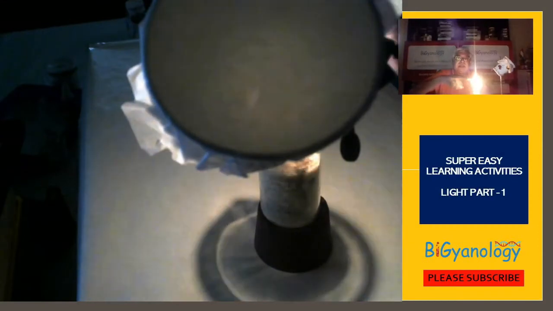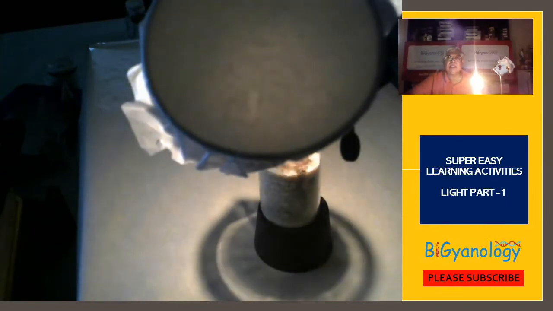If we move the candle light, that is also moving. Remember, a pinhole is a very, very small hole. Many a time, students think that the hole should be bigger. And when they make a bigger hole, the light gets diffused and you cannot see the image so clearly.